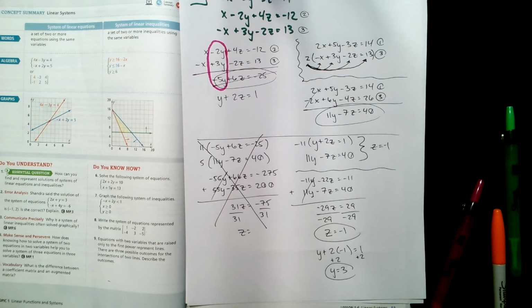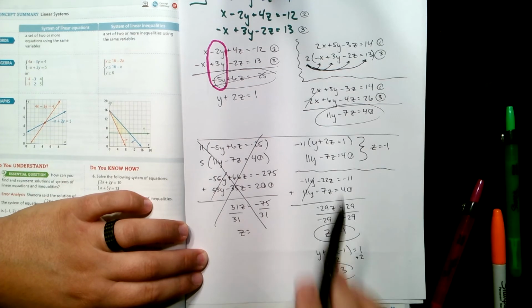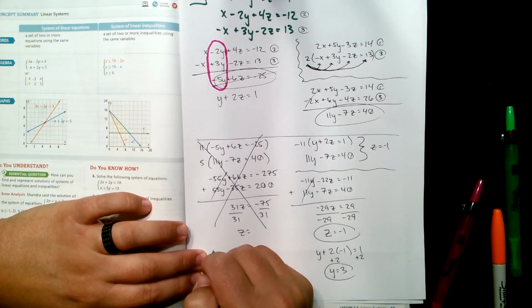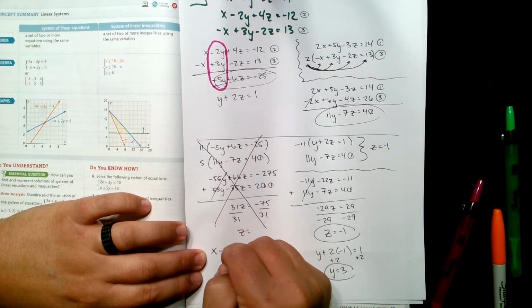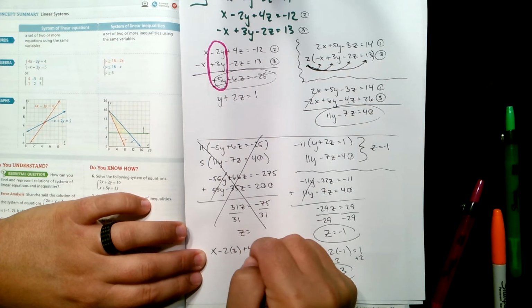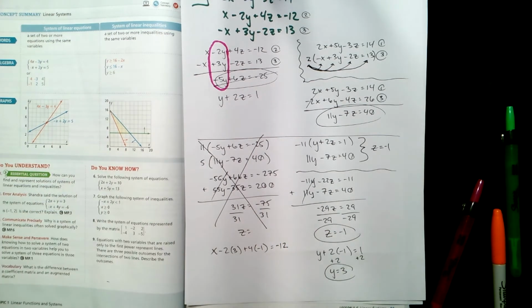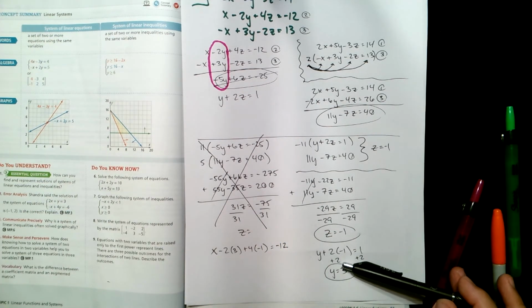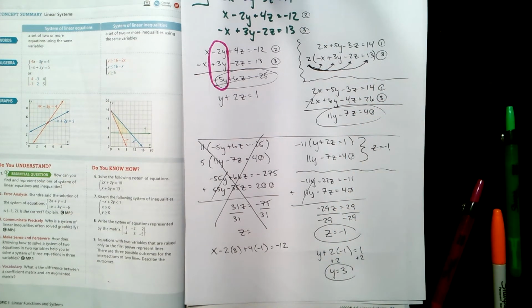So now I've got the second of my three variables. And now is the part where you'll go back to the initial three equations and pick any one of them. I always pick the smallest numbers, maybe the most positive numbers, just to make it easy on myself. It looks like I'm going to pick equation number 2. So I'm going to plug in z equals negative 1 and y equals 3 into equation 2. We don't know what x is. Y is 3, so minus 2 times 3. Z is negative 1, so plus 4 times negative 1, and that equals negative 12.